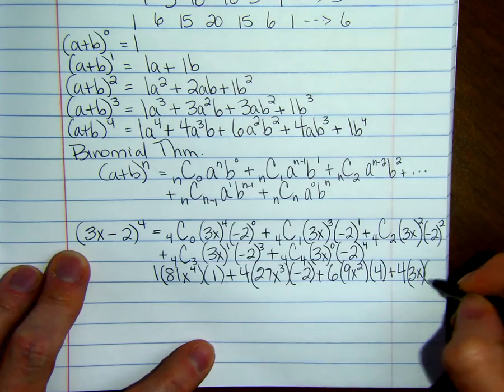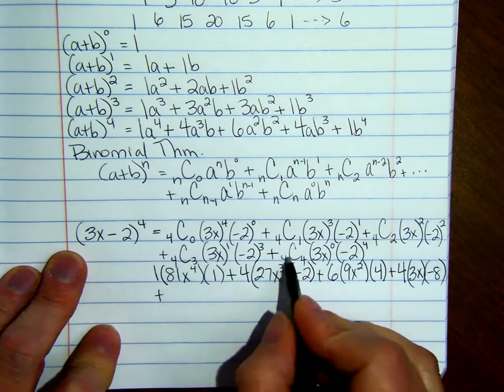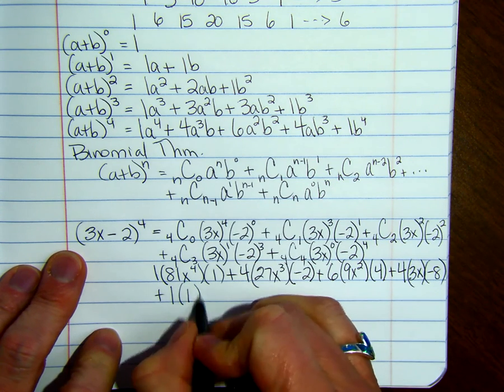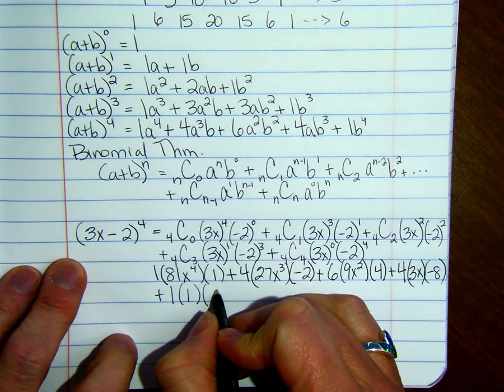Negative 2 cubed is negative 8, so we'll multiply those together. Plus, and this combination is a 1. 3x to the 0 is 1, and negative 2 to the 4th is a positive 16.